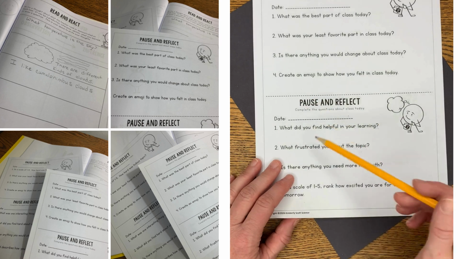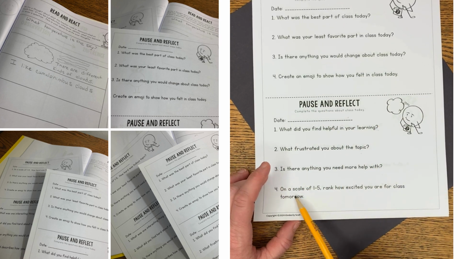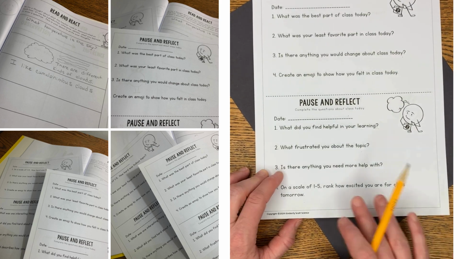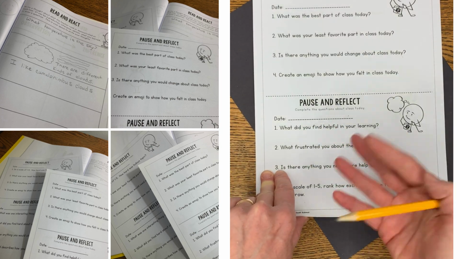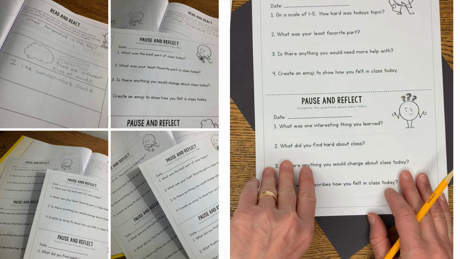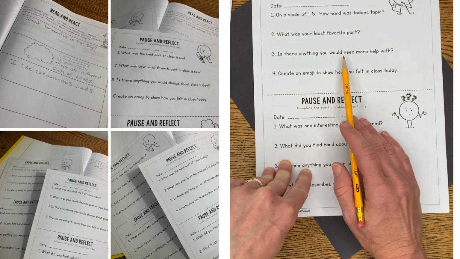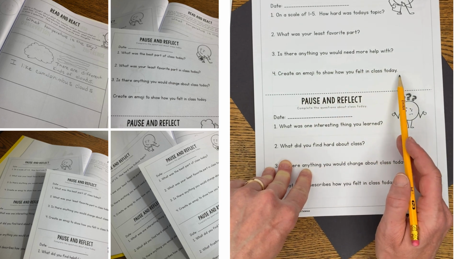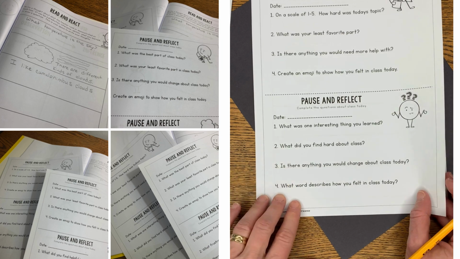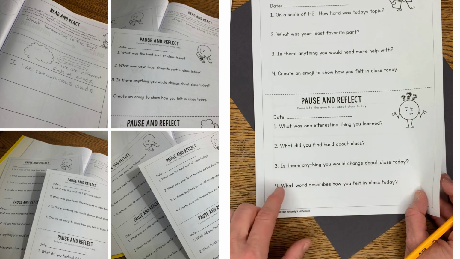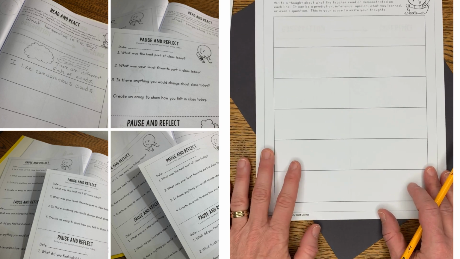So for the students to really reflect on class: is there anything you would change about class today? Create an emoji to show how you felt in class today. What frustrated you about the topic? They can be cut out and used as little half slips that you pass out, or you can also hole punch them and they date them and you put several in there. And maybe you don't use these every day, but maybe after a big activity, you do a reflection and then you go back and look and think about what the kids said.